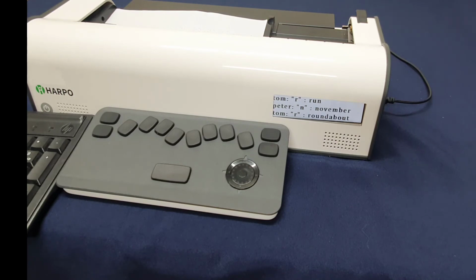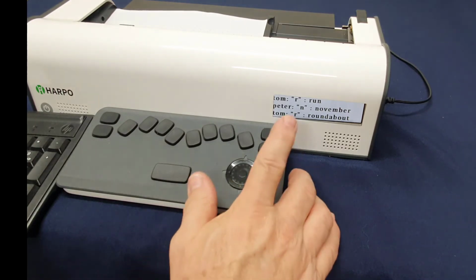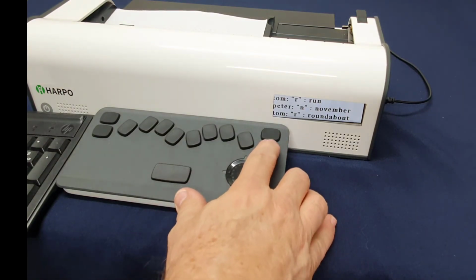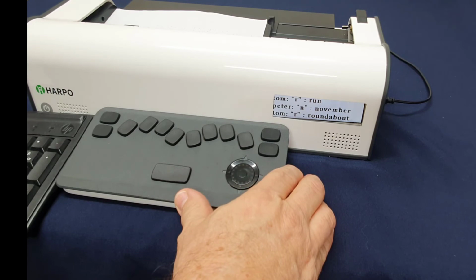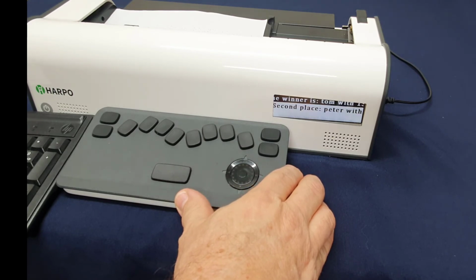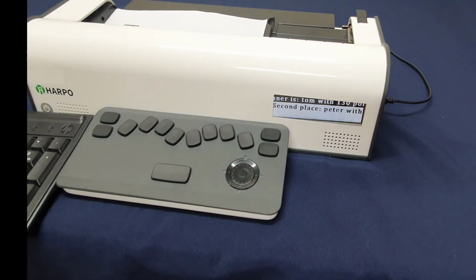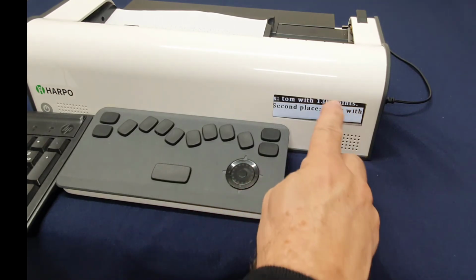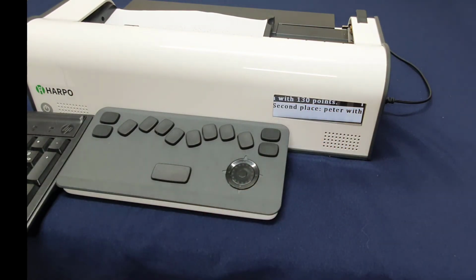Turn with Peter. Space. Okay, so I've got to think of a word starting with T. So again, I'll use the QWERTY keyboard to do this. How about then? T-H-E-N. And remember, once again, I need to press this enter key, not the enter key on the keyboard. Then. Nice one. Space. And in this case, Tom won with 130 points, and that's probably because Tom had a long word like roundabout.